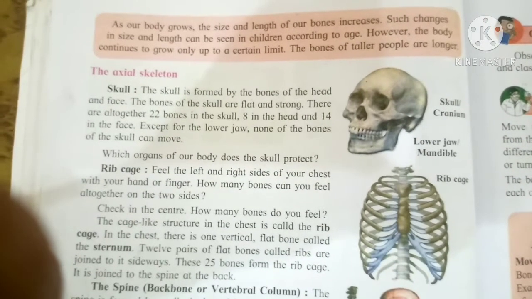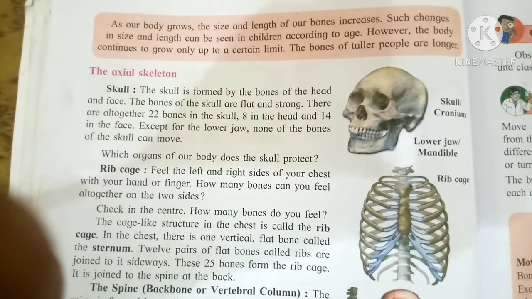Then the bones of taller people are longer.